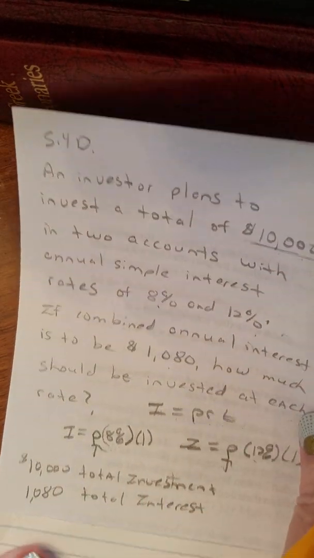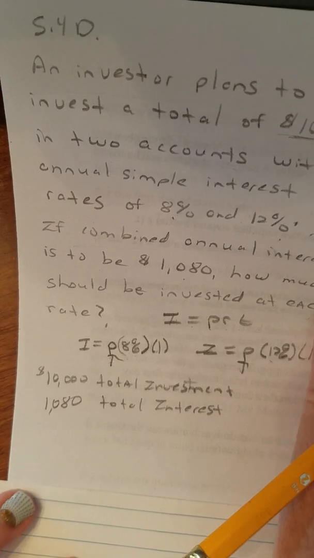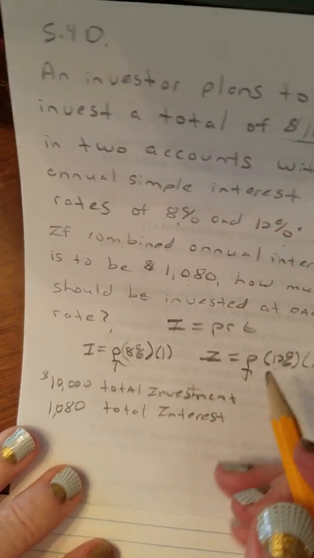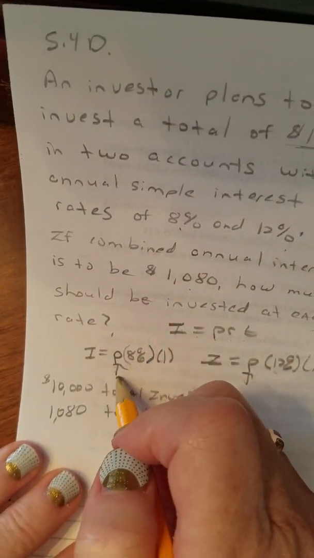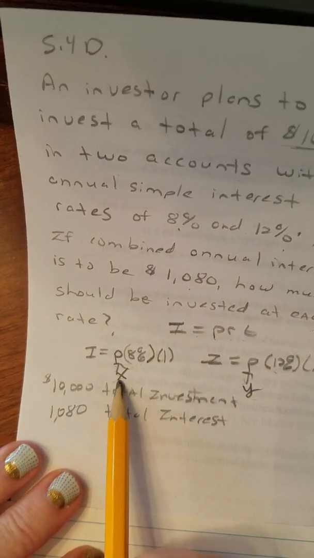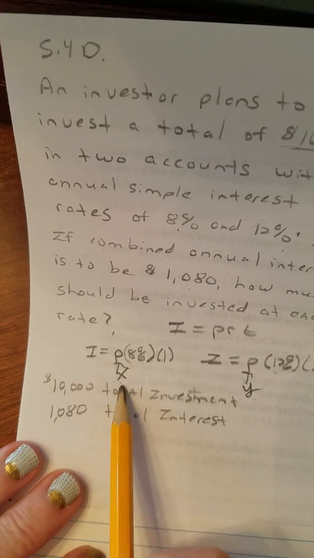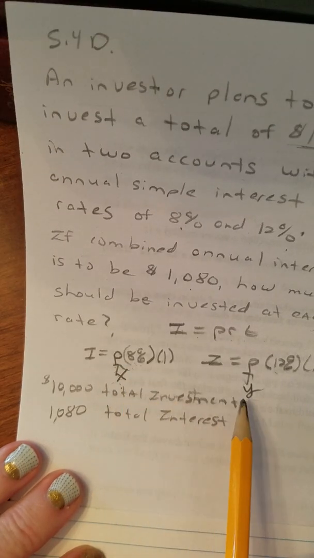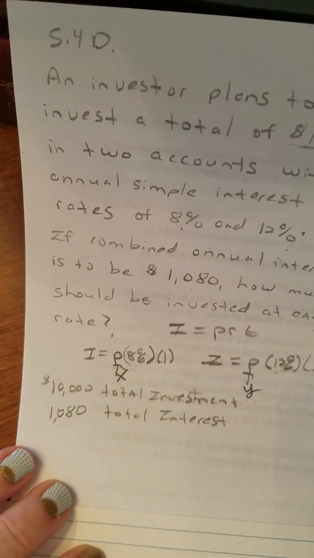So let's write an equation here. Let's just say that they invest an X amount and a Y amount. There's my 2 variables. I'm going to let X represent the principal amount that was invested at 8%, and Y the principal amount invested at 12%.